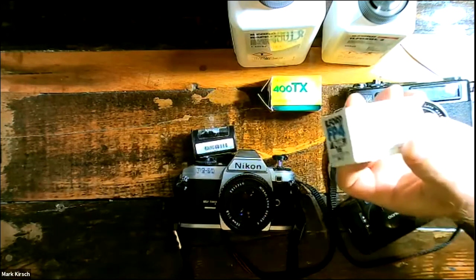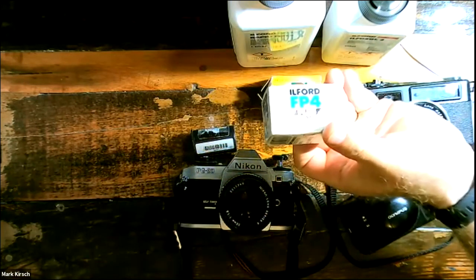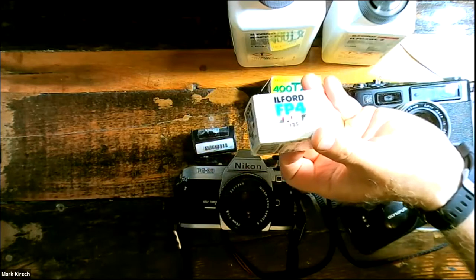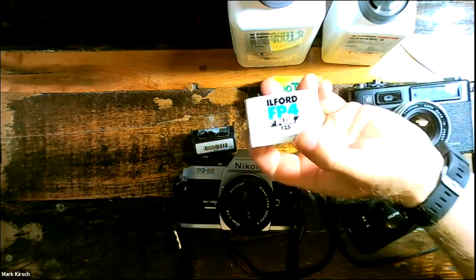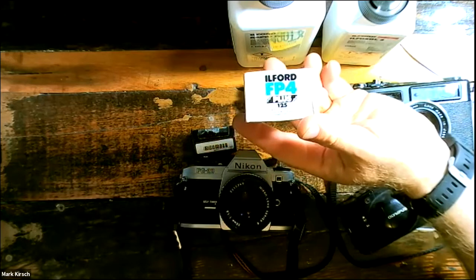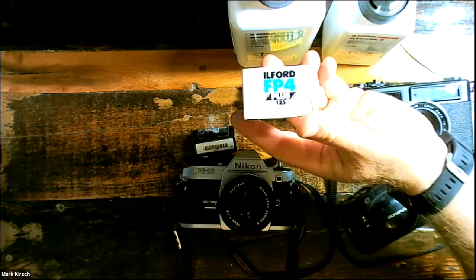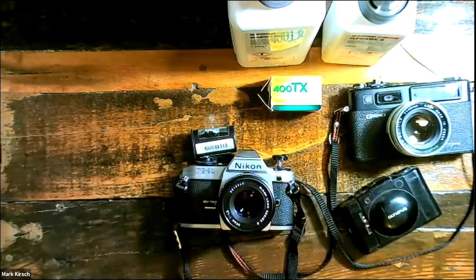Now this is an Ilford film. This is Ilford FP4, and if I can get this in the light correctly, you see that it says Ilford Plus, and the number underneath is 125. The Tri-X is a 400. The Ilford is a 125, which means it's less sensitive to light. It works great outside, but it's hard to work with indoors or when the light levels are low.